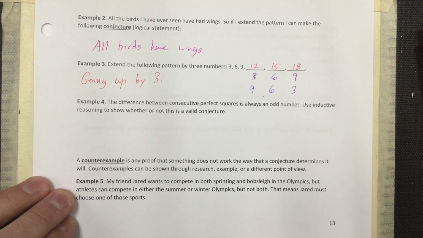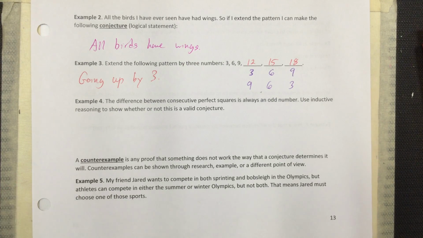All right, let's try example number 4 here. The difference between consecutive perfect squares is always an odd number. So let's use inductive reasoning to show whether or not this is a valid conjecture.